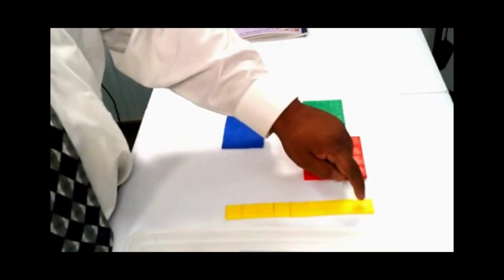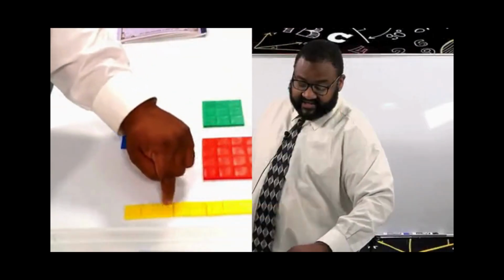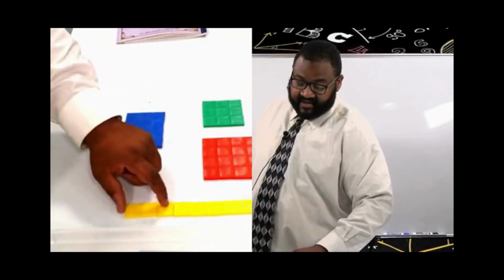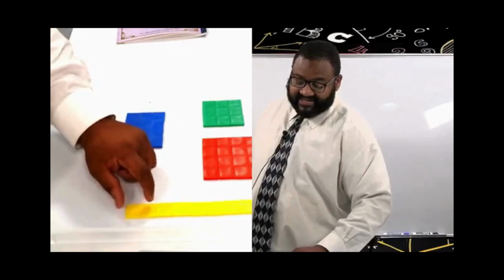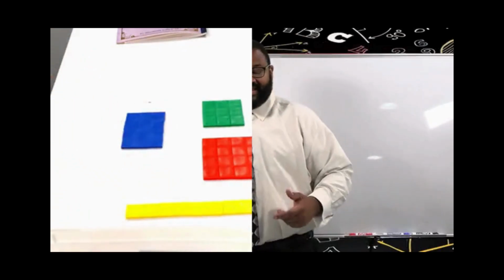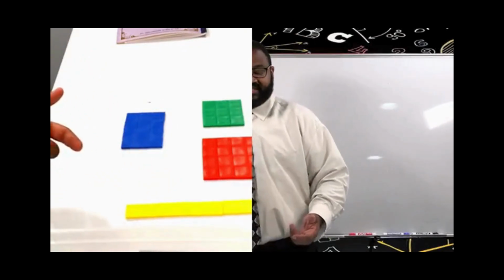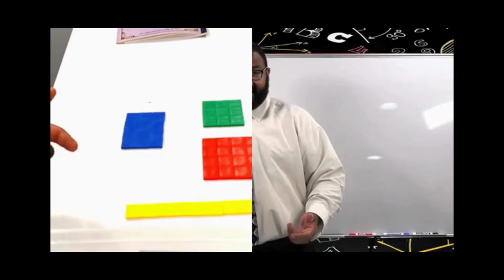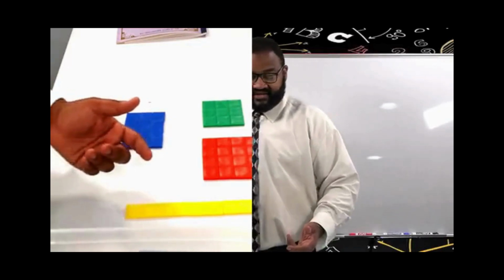The area here would be 1, 2, 3, 4, 5, 6, 7, 8, 9. She said the amount of squares that it took to make the area would be 9. Then all of a sudden, she counted the outside edges. I counted that wrong.